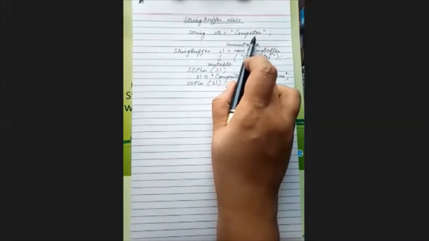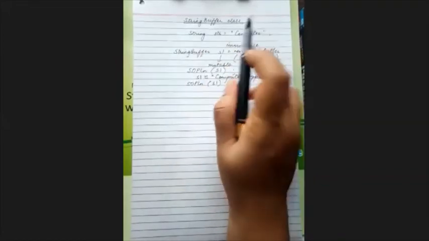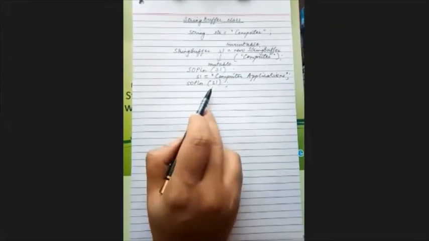But this is not possible in the string object. If I declare a string and assign a string to this object, then the size of the string will be only this much. It cannot be changed during the program. But if I use the string buffer object, then the size of the string can change.